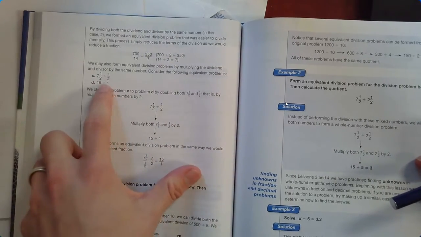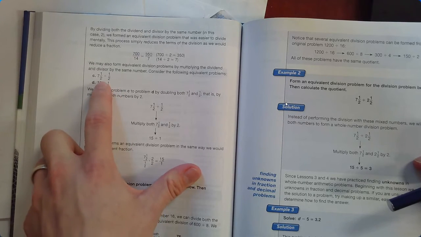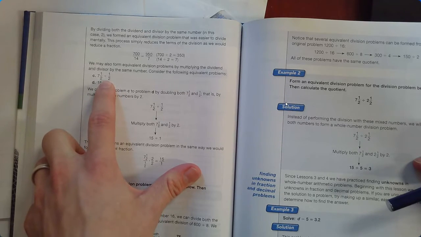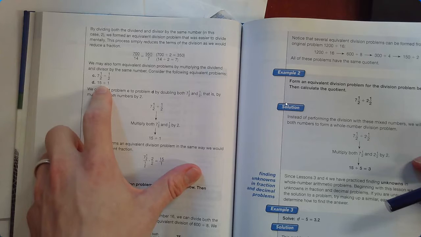Divisor. Sorry. 7.5 divided by 1/2. So here, instead of trying to divide by 1/2, they multiplied by 2, right? They didn't want to have to deal with trying to do 7.5 divided by 1/2. So instead, they multiplied by 2 to get 15 divided by 1. This is the exact same problem, but now 15 divided by 1, the answer is 15. Nice and easy, right?